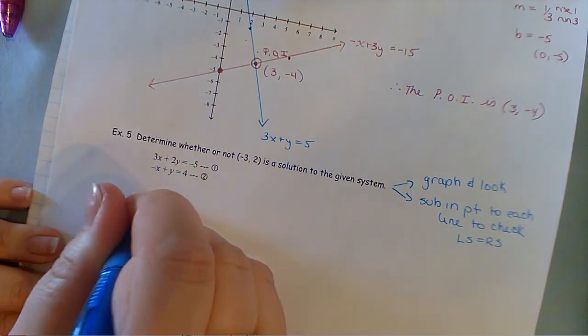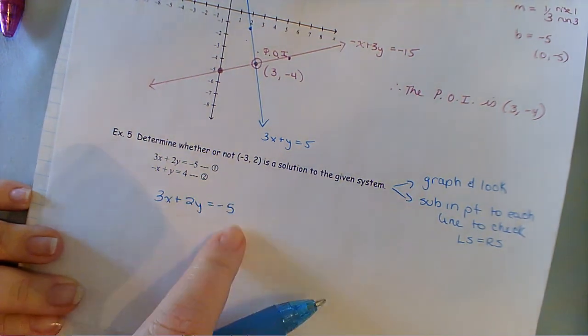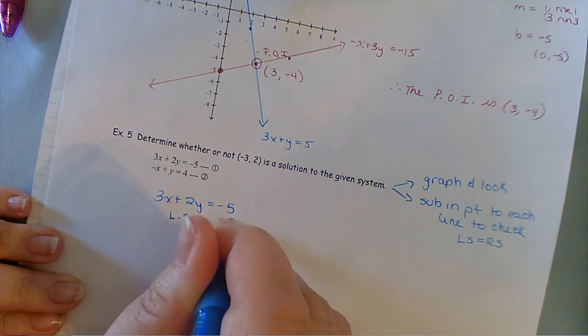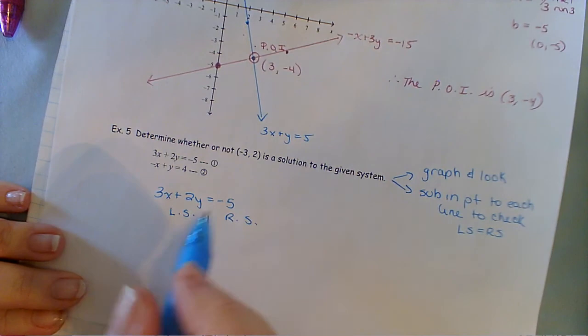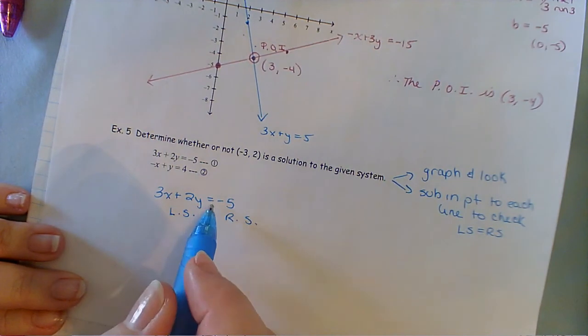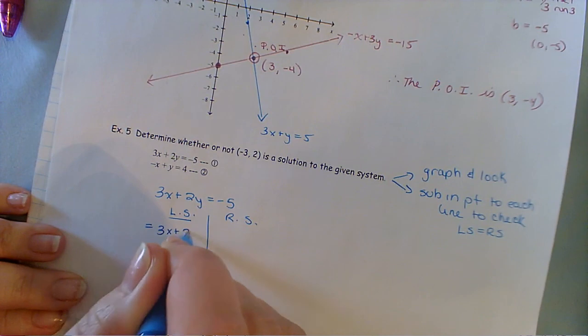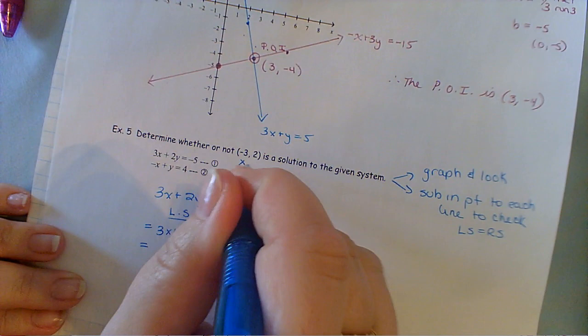So line 1, 3x plus 2y equals negative 5. So just copy exactly the way it looks, the left side and the right side. We make like a table. The left side is anything to the left of the equal sign. So the left side is worth the 3x plus 2y part. In place of x, we're going to put negative 3.